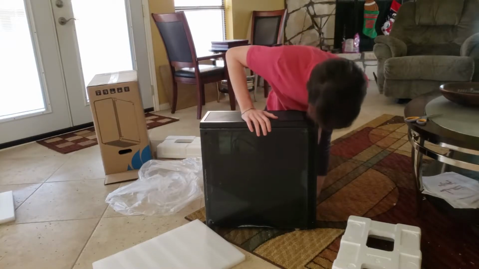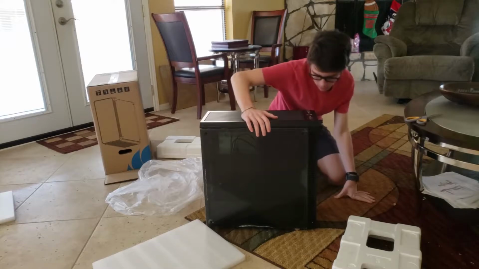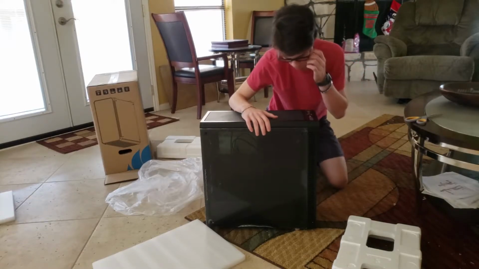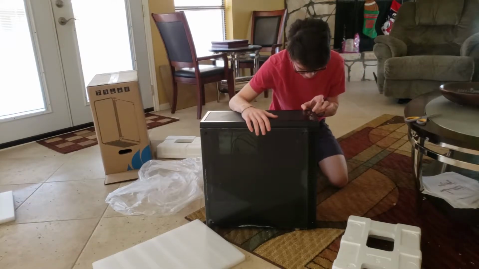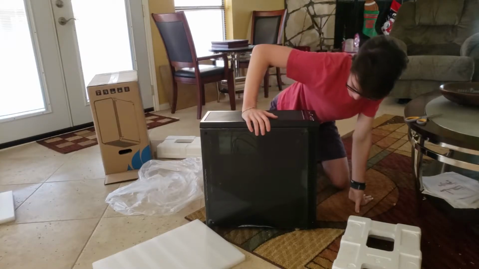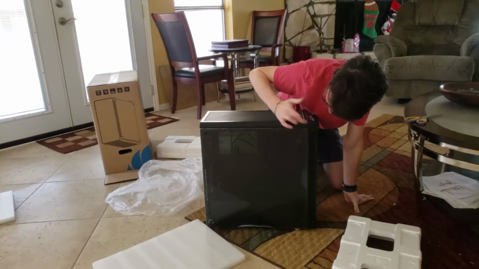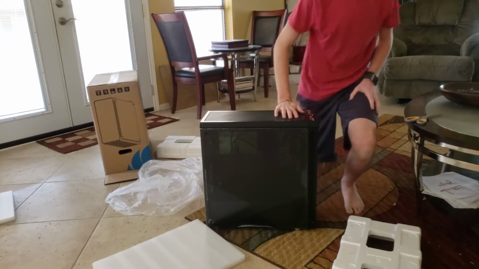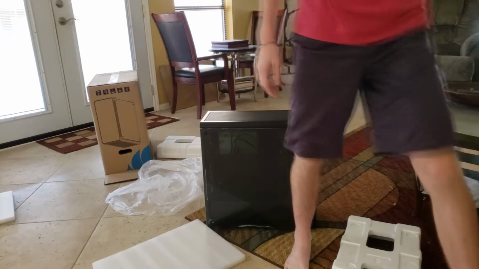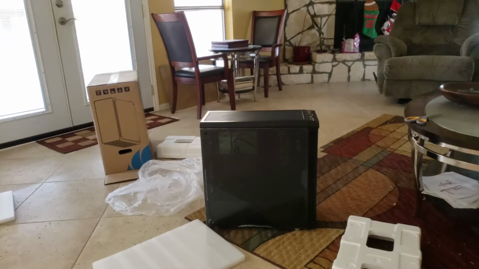Okay. Alright, so I see one problem, two problems. One is DIY PC's fault. The other one is just a design flaw. Okay, so we got two problems here.